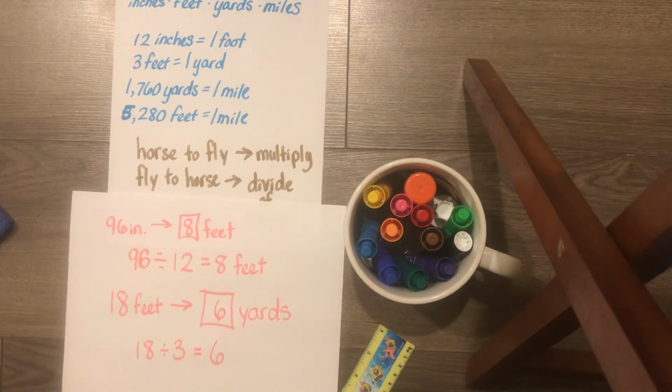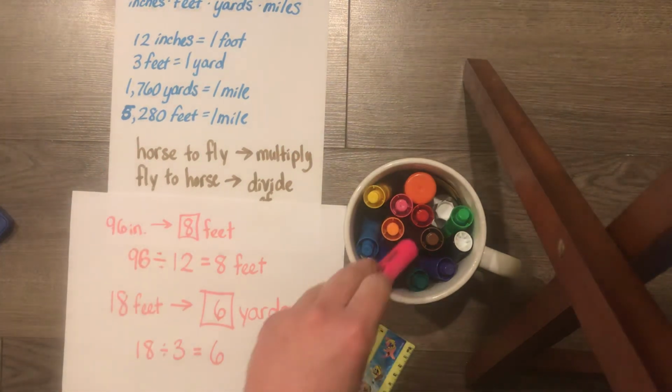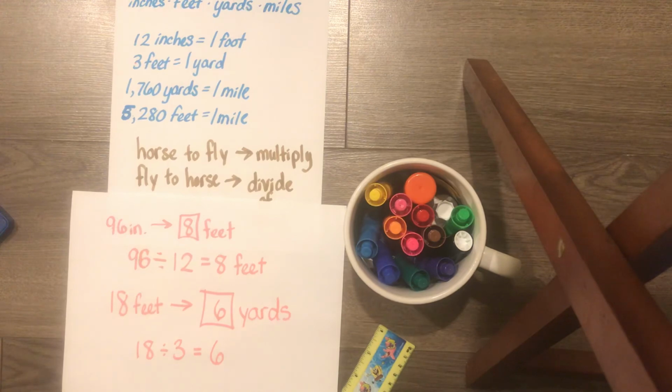So using this strategy, I want you to try your practice problems on your own. Try converting between units of measurement. I know it's going to become second nature to you pretty soon.